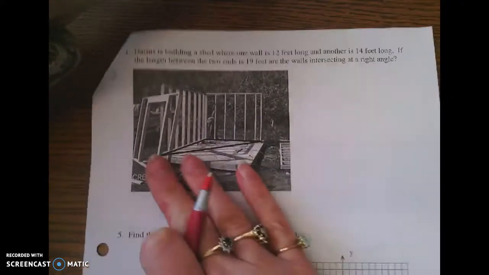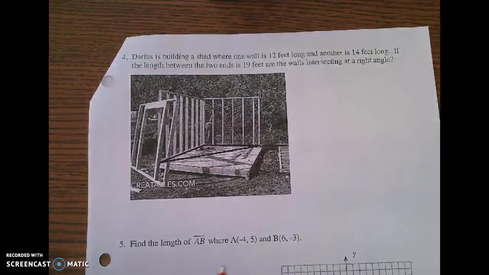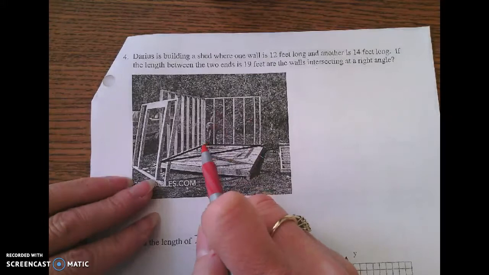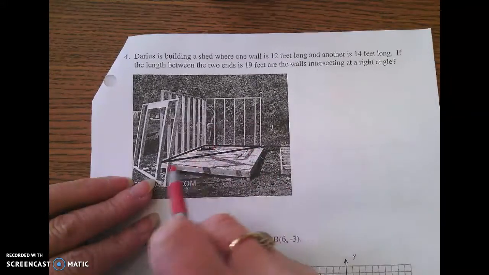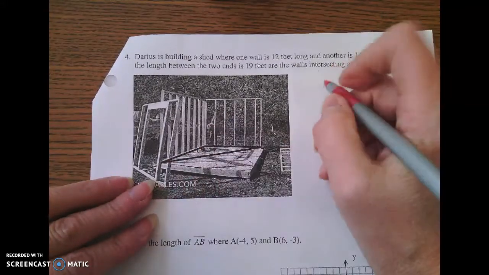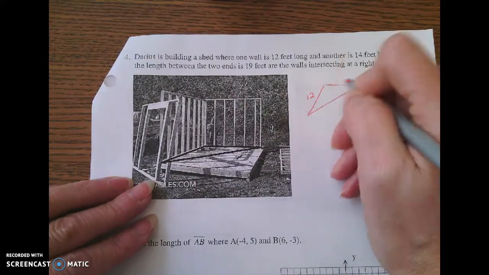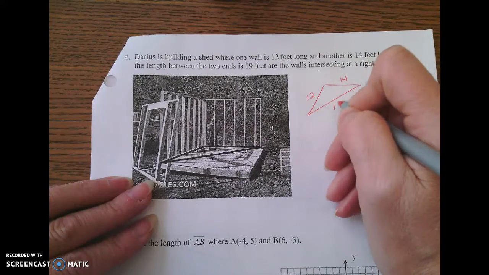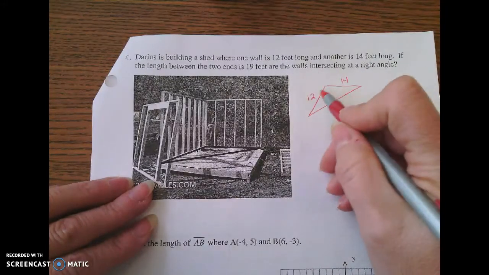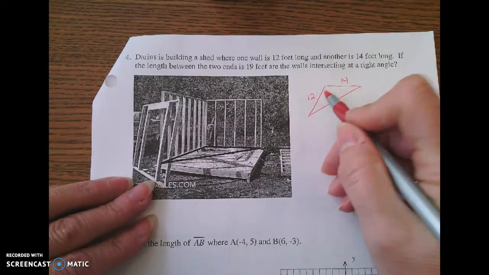Okay. Darius is building a shed where one wall is 12 feet long and another is 14 feet long. If the length between the two ends is 19 feet, are the walls intersecting at a right angle? So here's Darius building a shed. So I kind of superimposed this black triangle here. So pretty much what we got going on is one side is 12 feet long, the other side's 14, and then when he measured, he got 19. He wants to know if he has a right angle.